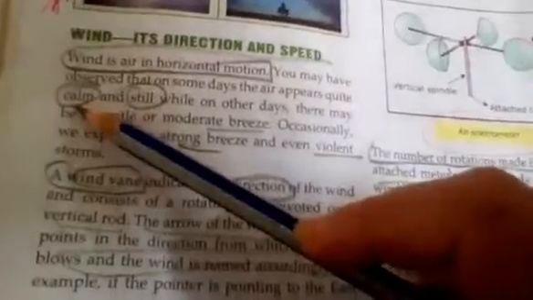Then you have the wind and its direction and speed. Here you need to mark all the things. What is the meaning of wind? What are the adjectives which are given to calm and still, the opposite of being windy? How do we describe strong winds and violent storms? What is the basic instrument for the measurement? It's the wind vane. What is it measuring? The direction of the wind.